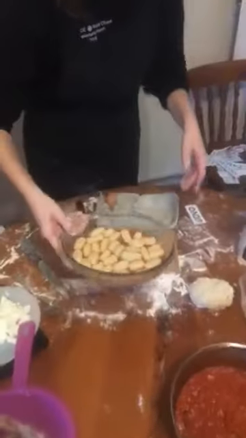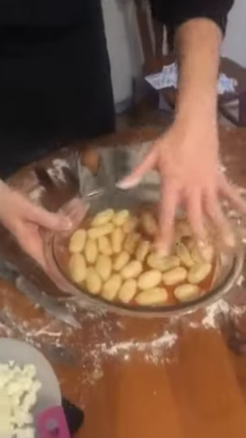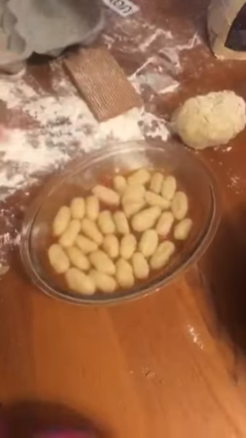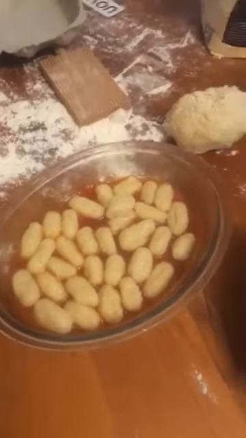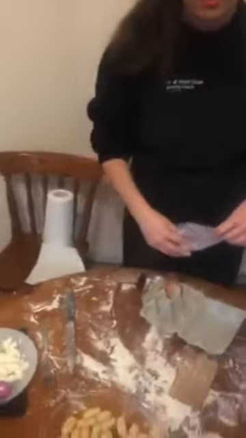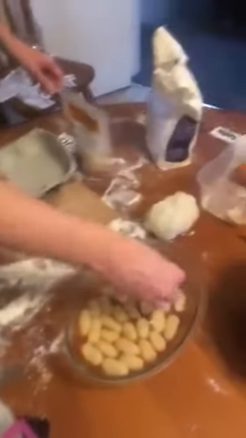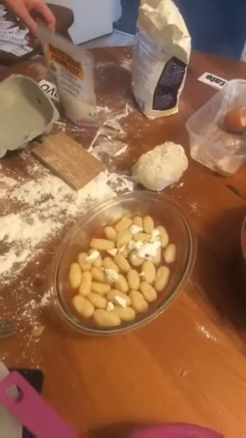Okay, so we put some tomato sauce at the bottom. So we have gnocchi here. We need to, where's the parmigiano? There. Passami, mi passi il parmigiano. So we put some mozzarella on top.